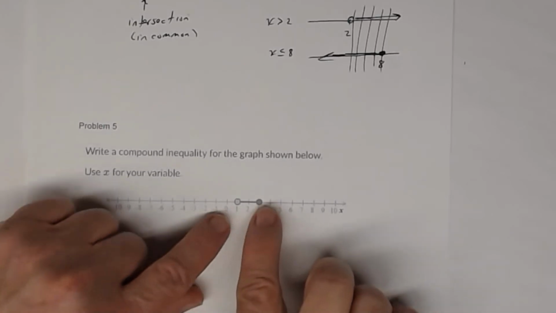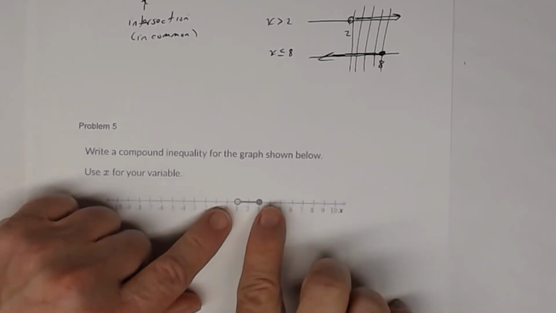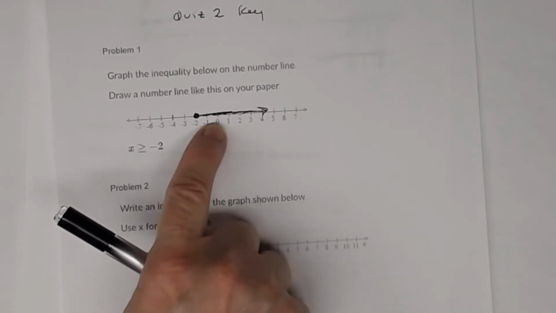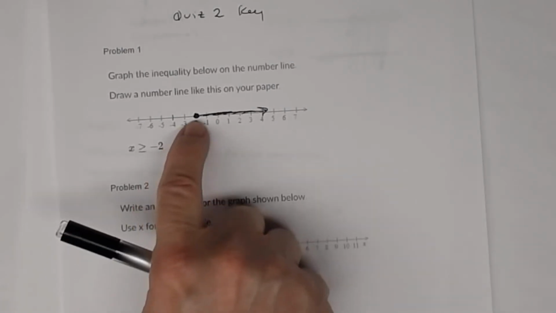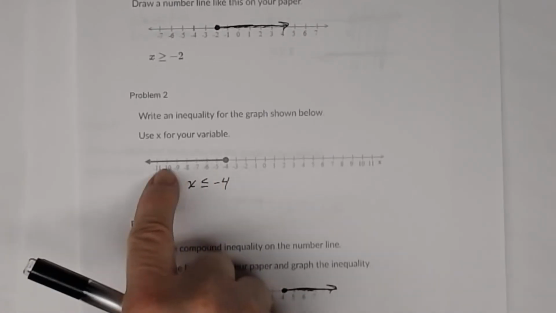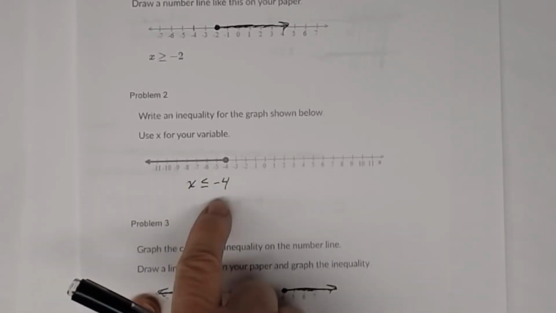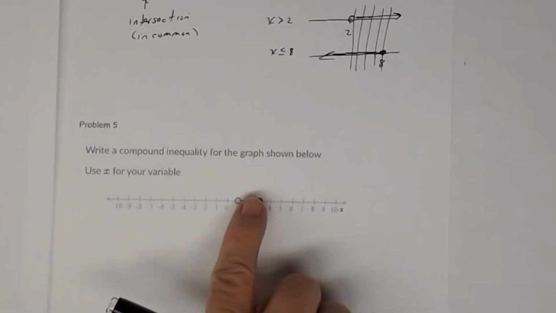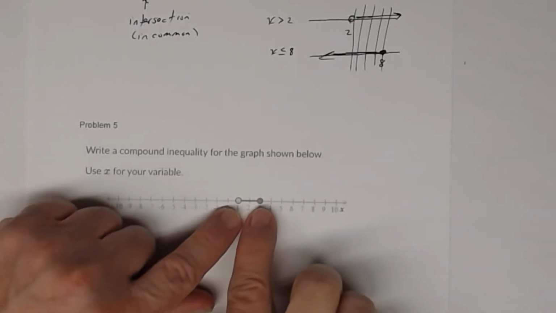All right, so you don't have any arrows, right? When you had an arrow, that was simple, that was an easy thing to deal with. X is greater than or equal to -2. See one arrow here, right? There's an arrow, so you'd say x is less than -4. All right, but here you don't have any arrows at all.